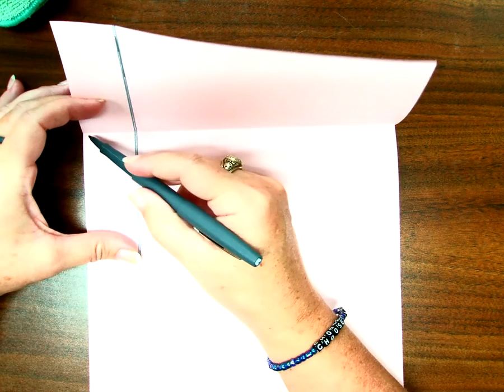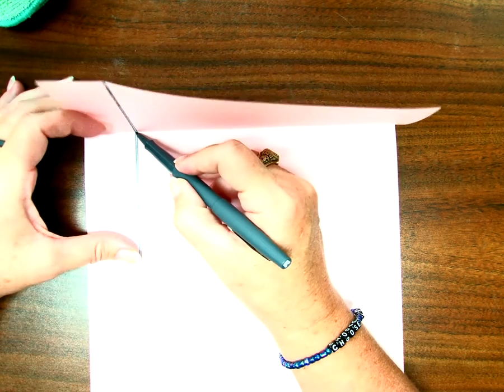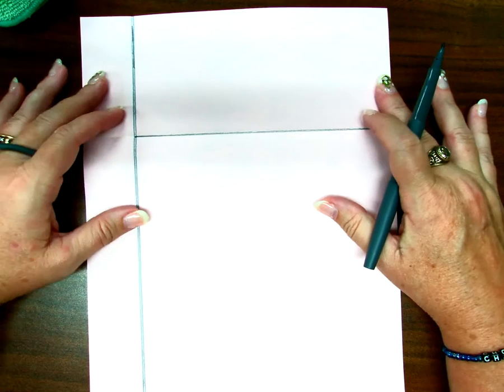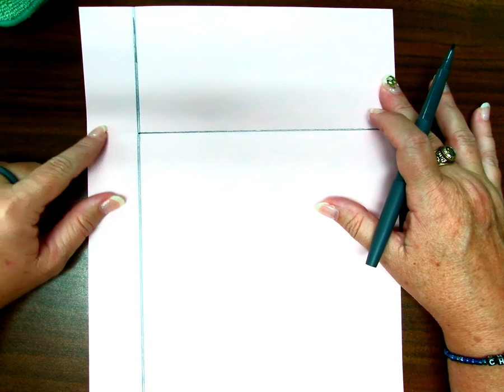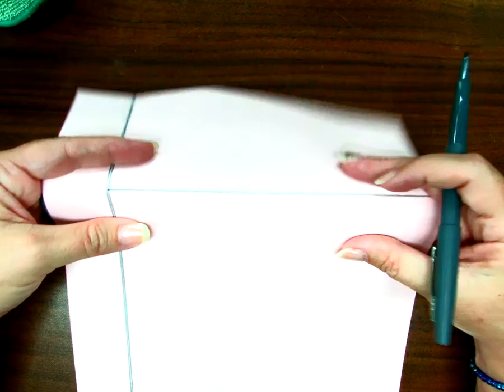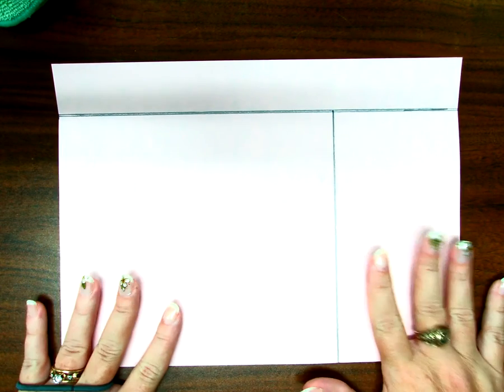Now this time when I draw my line, I'm not going to start at the edge. I'm going to start at the line I just made. So it looks like that. See, it's not drawn up here. That's just a fold. So I have this.